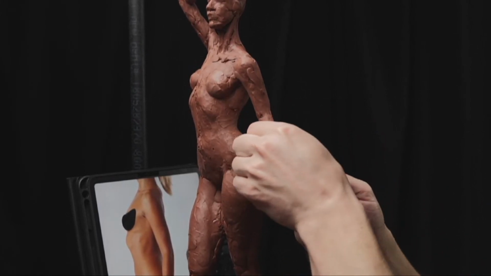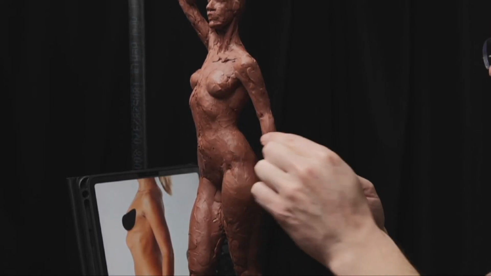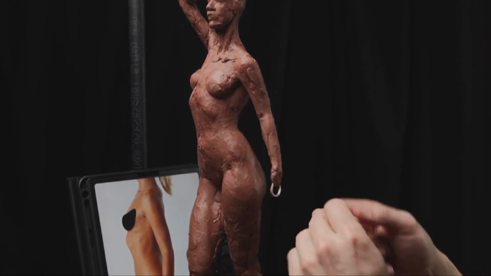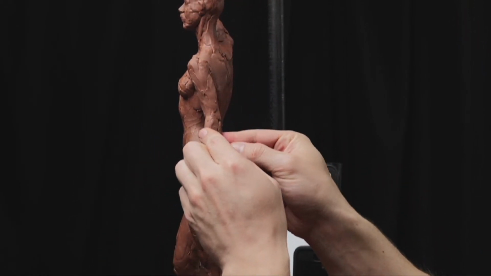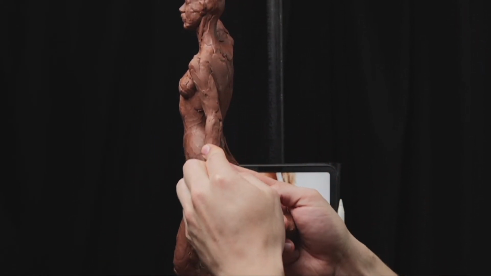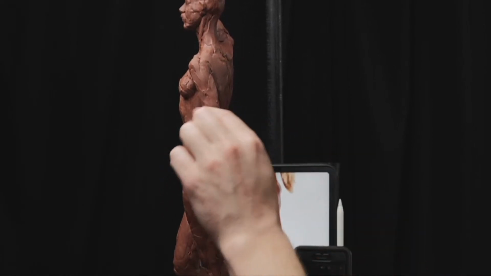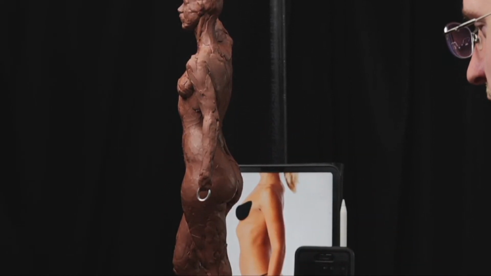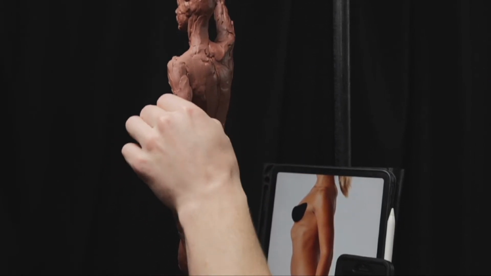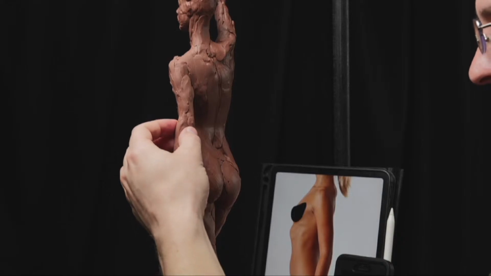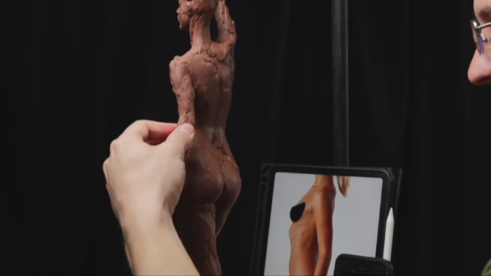It's not really an anatomy ebook. Its focus is more on gesture and your artistic sensibility when it comes to figurative stuff. But if you want help on finding gesture in things like the legs and the arms, I think it's a really helpful resource.